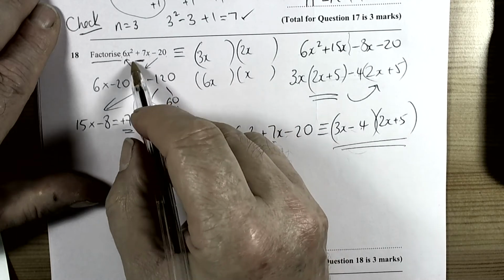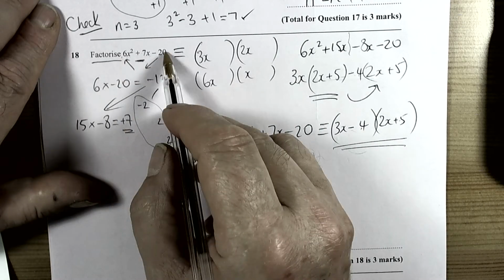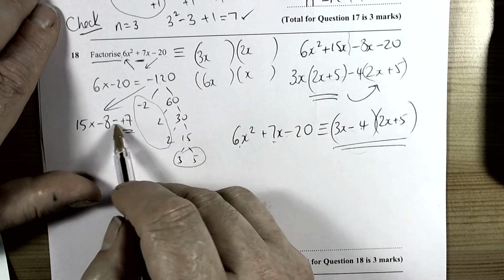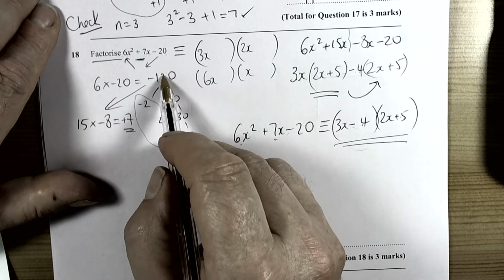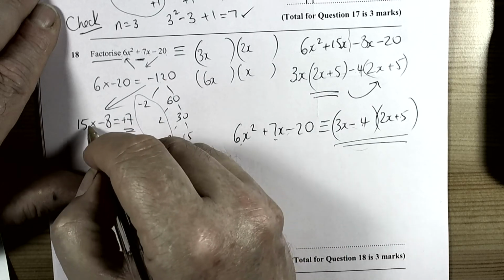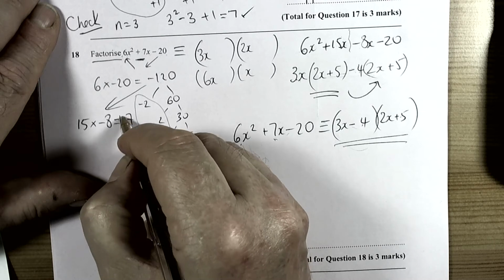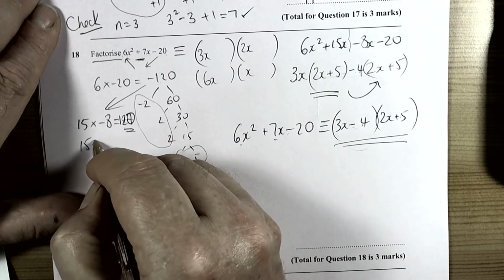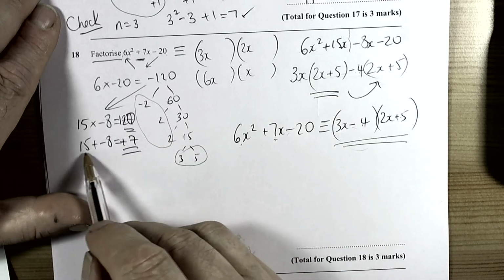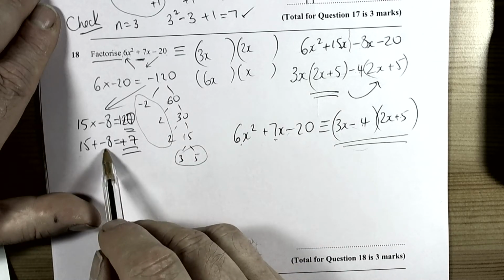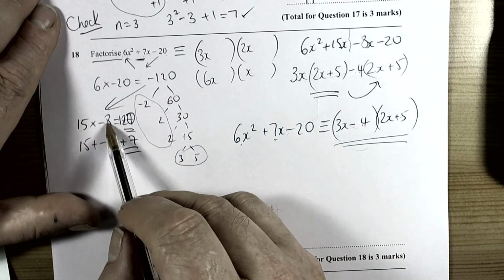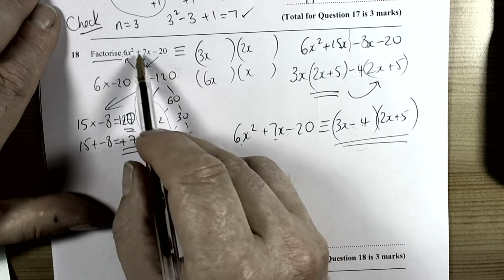So that method of multiplying the coefficient of x squared by the constant, factorising that, and finding two factors that then multiply to give you the negative 120, but then add to give us, so 15 times negative 8 gives us negative 120, and 15 add negative 8 gives us positive 7. So that's why that particular part worked, because the 15 plus the negative 8 gave us the positive 7 in the middle, and the 15 times the negative 8 gave us the two numbers there.